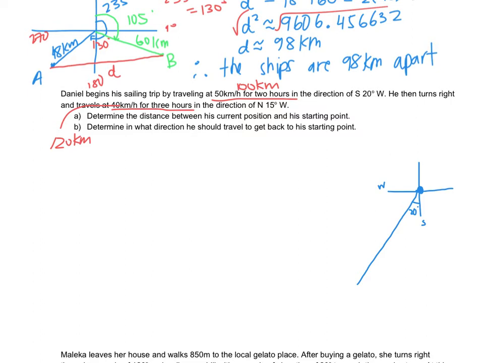And then once he reaches this point, there's a change in direction. So I'm going to put another little grid for myself. And this time it's going north 15 degrees west. So north is the top, and we want to go 15 degrees to the west. So north is here, west is here. We're going to go like this. And this right here is 15 degrees, just that little section. Now I already know the distances. So 100 kilometers in the first segment, and then 120 kilometers in the second segment.